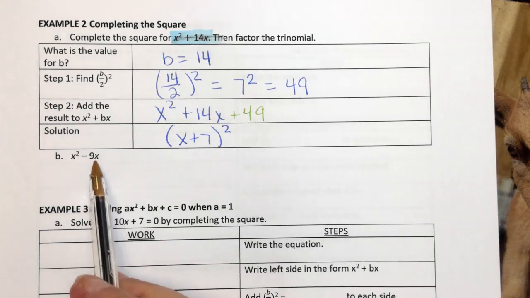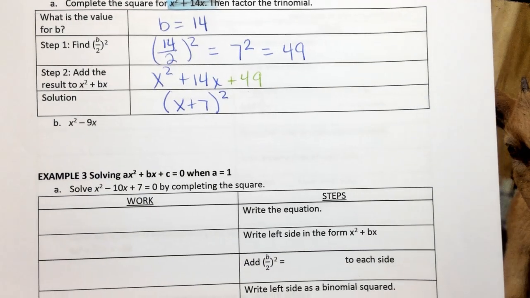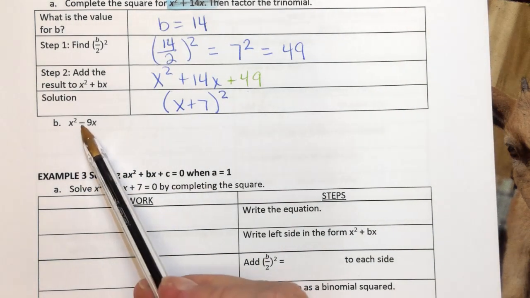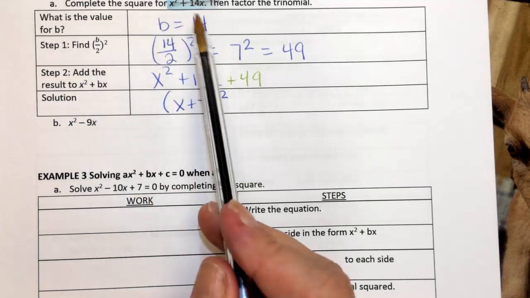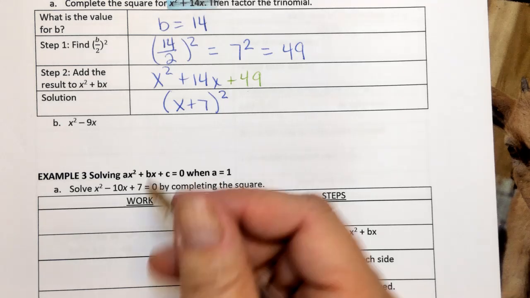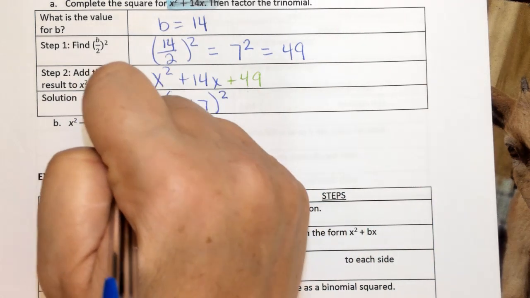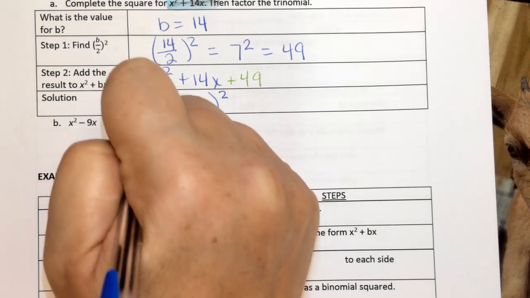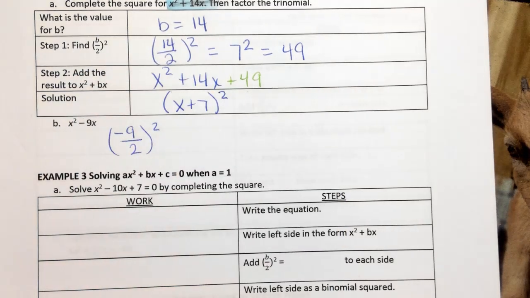All right, so we're going to do the same thing here, but without the step-by-step instructions. So we need to know what is the value of b. In this case, it is -9. So we're going to say -9 divided by 2, and we're going to square it.